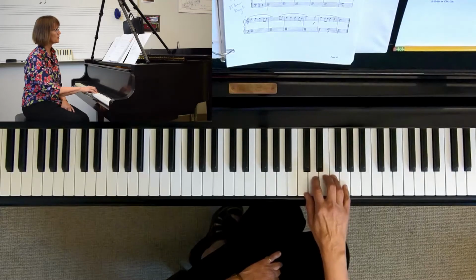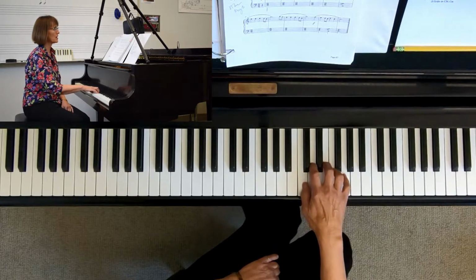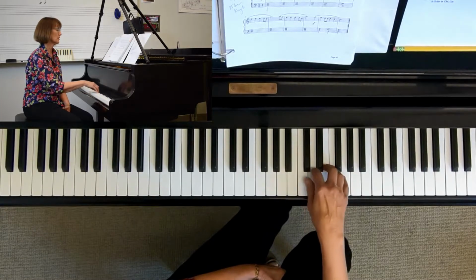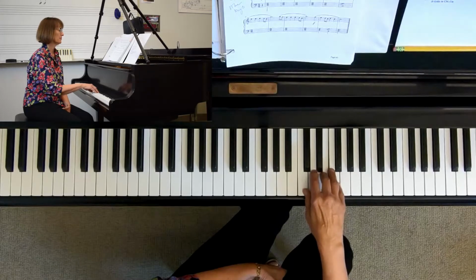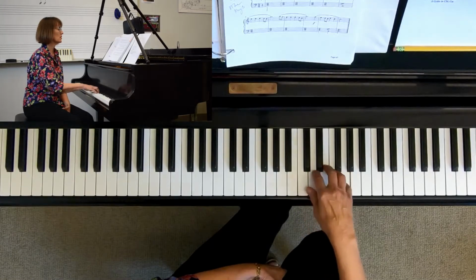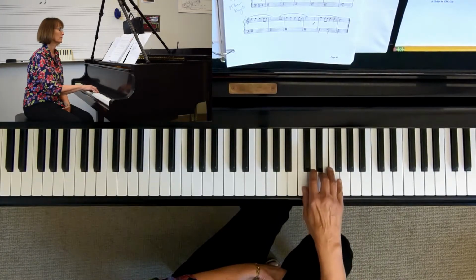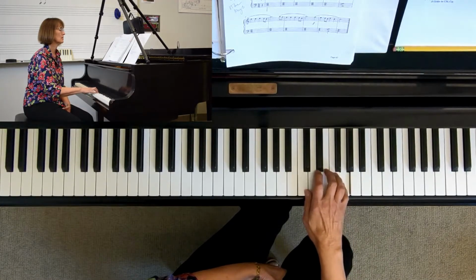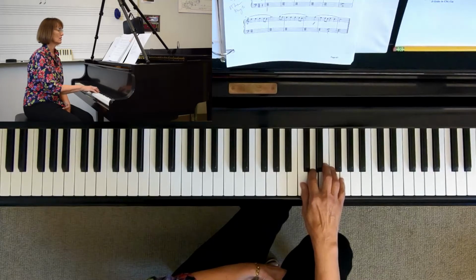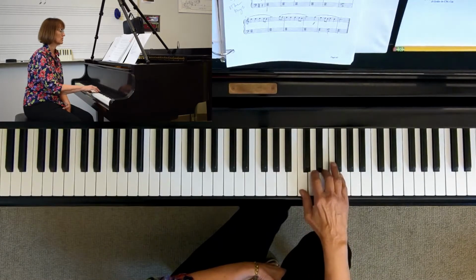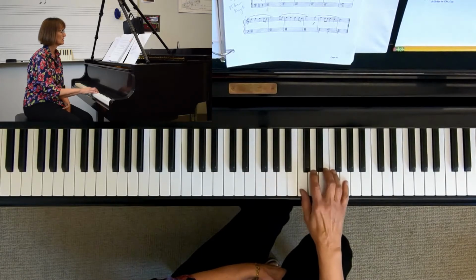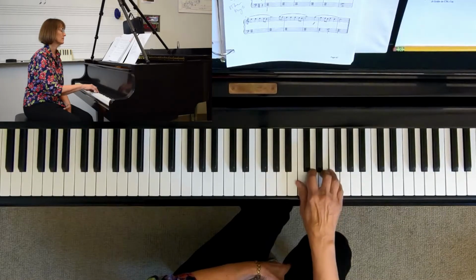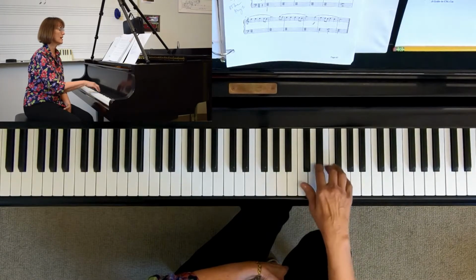It has eighth notes mostly at the ends of measures, but there's a couple exceptions to that. 4, 1, 2, 3. 2, 3. 2, 3. Good, now softer. 2, 3. 2, now forte.